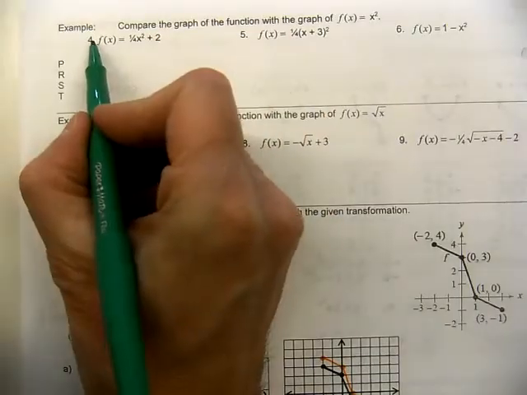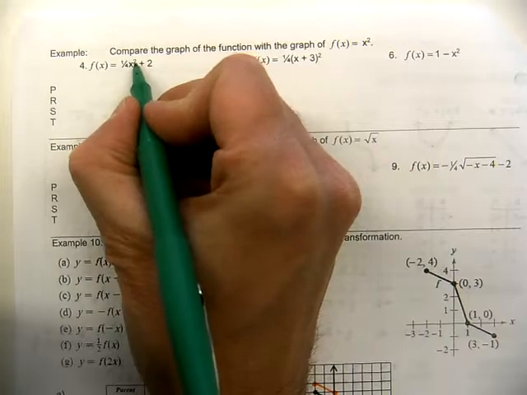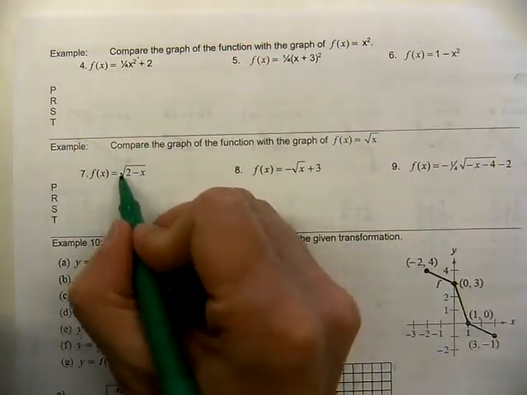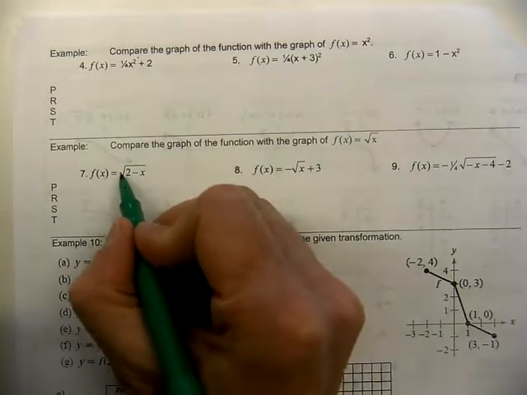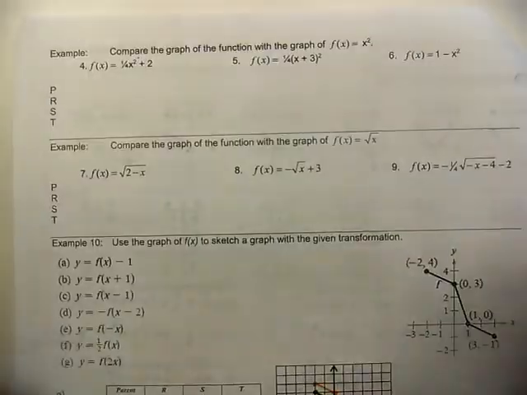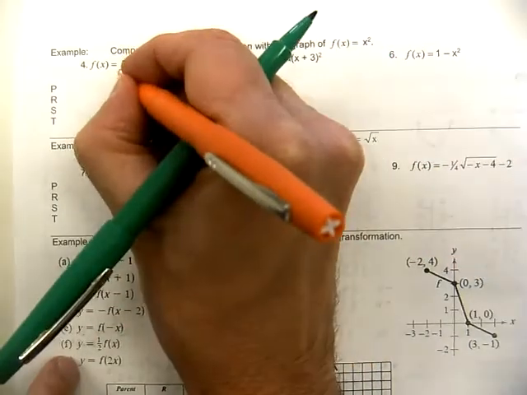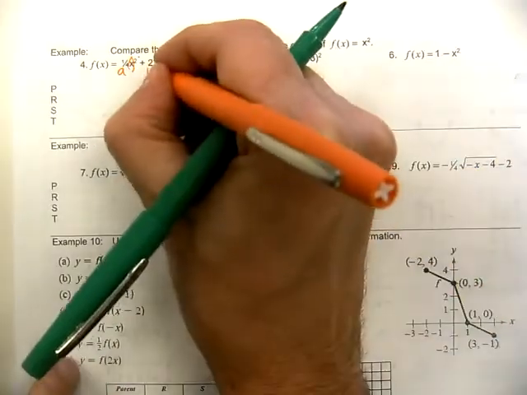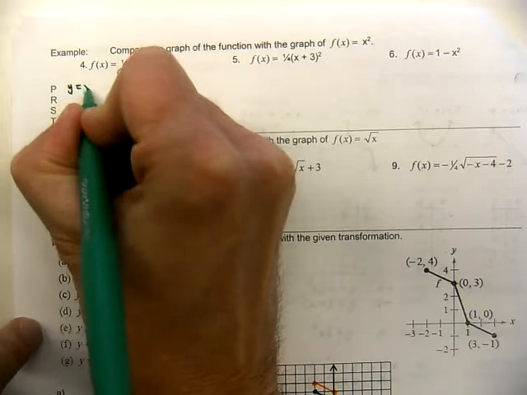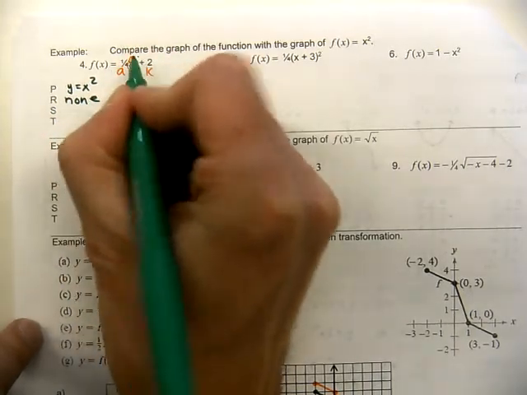Here in problem number 4, you can see we have a 1/4 x squared plus 2. So for the parent function, you're looking for any sort of exponent or any sort of grouping symbol, like the square root is a grouping symbol in number 7. Here we have the power of 2. There's no grouping symbol, so that implies the parentheses are only about the x. So that 1/4 is an a right in front of it, and there's a k in the back. So parent function is x squared. There's no reflection because there's no negative sign.